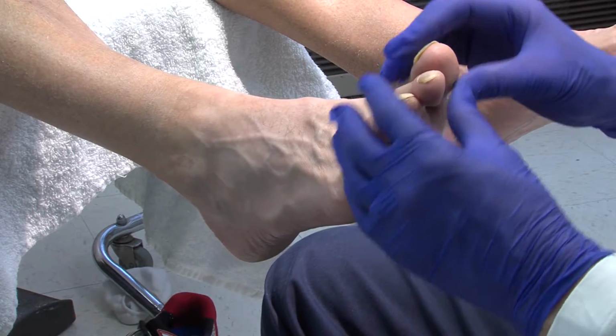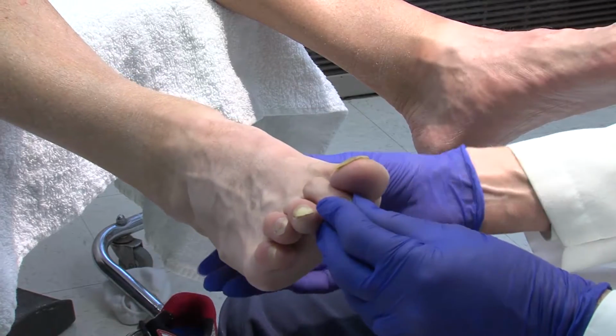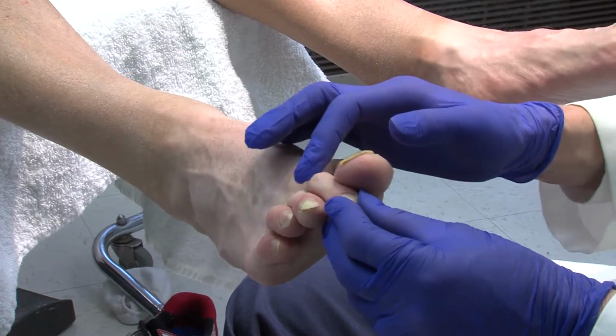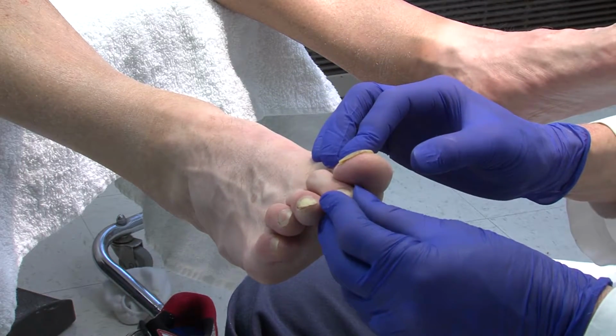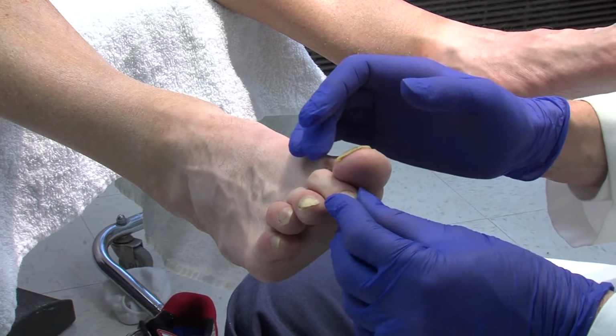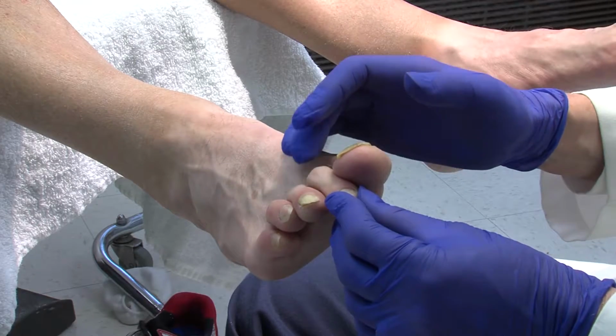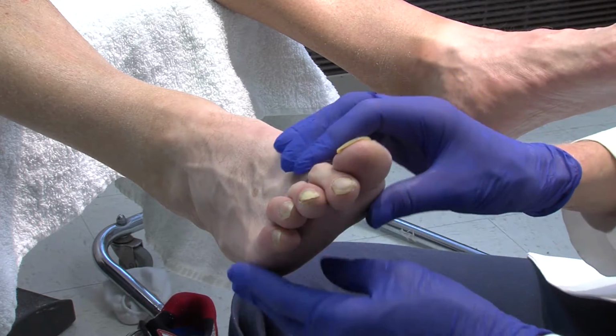Next, we want to look for any corns or calluses, especially on a hammer toe, such as the second toe here. And I note here that he has no corn being formed, but this is a risk, again, from having a hammer toe with it rubbing up against the shoe.